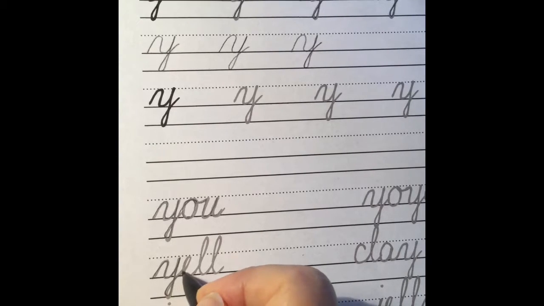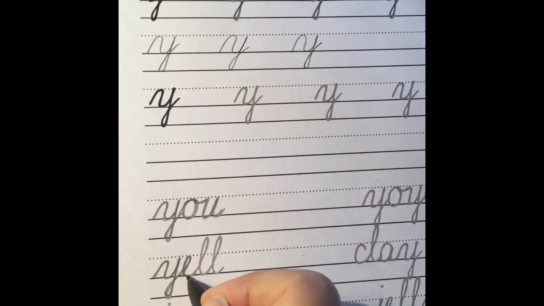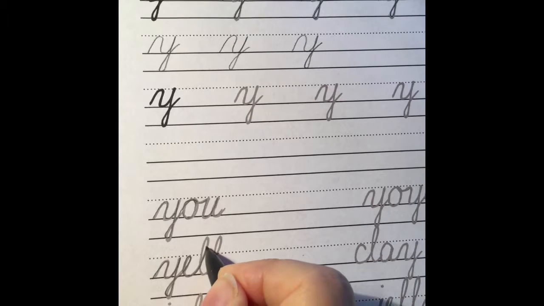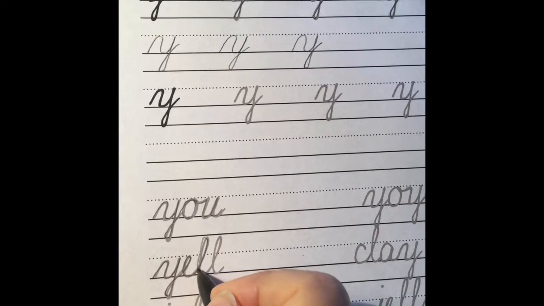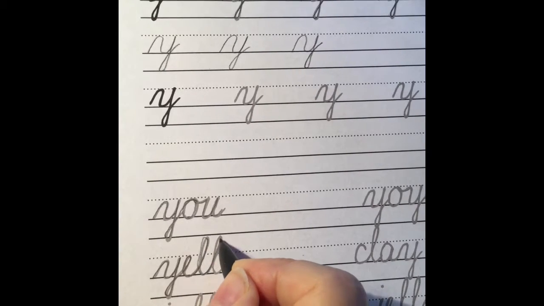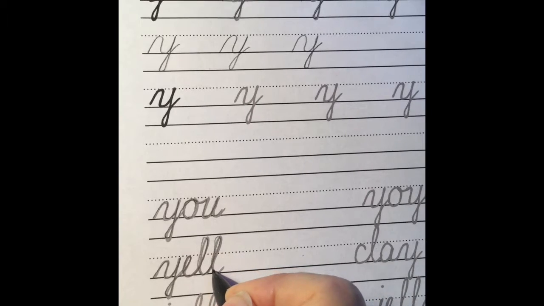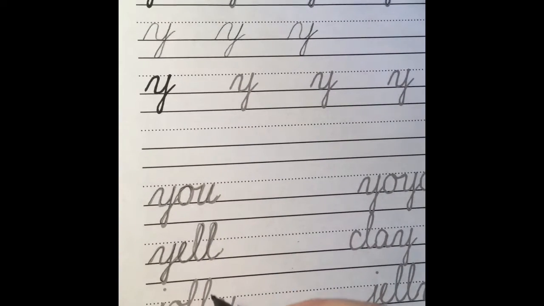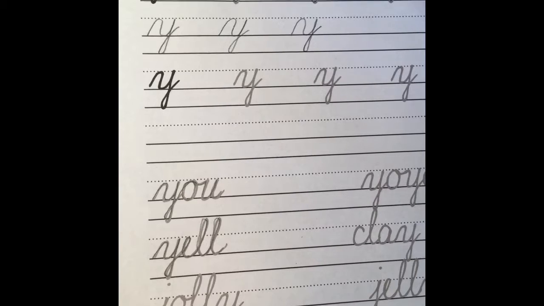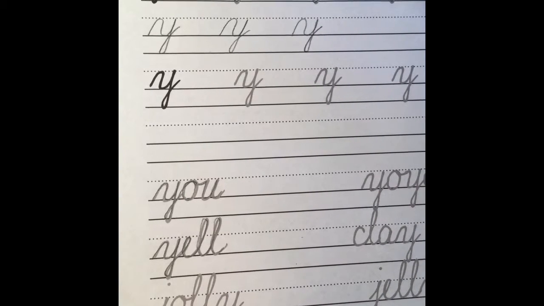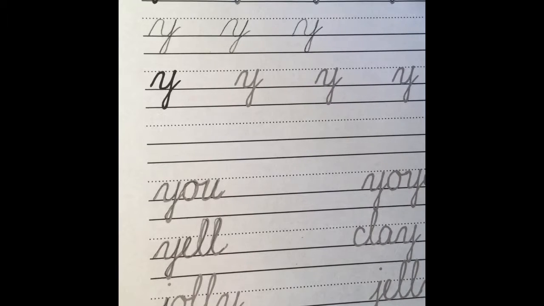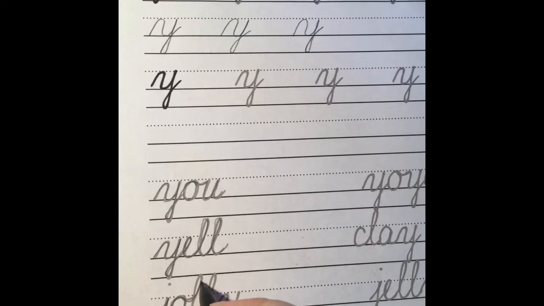So when we get here, it turns into an undercurve. And we need to think about that so that we can make it correctly. So on jolly, even though it ends with the Y, it has that overcurve because of the J. So we need to go over, and we're making an up high connector.